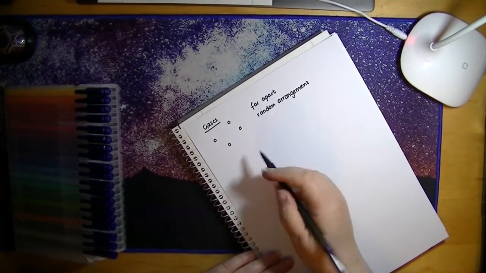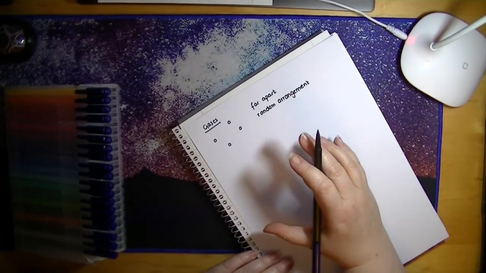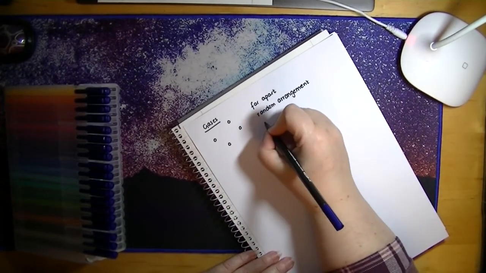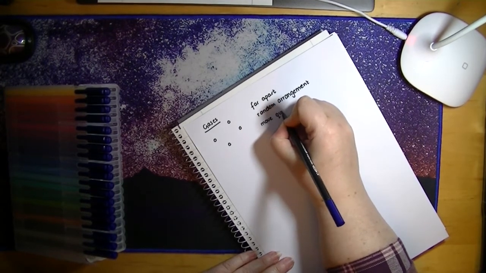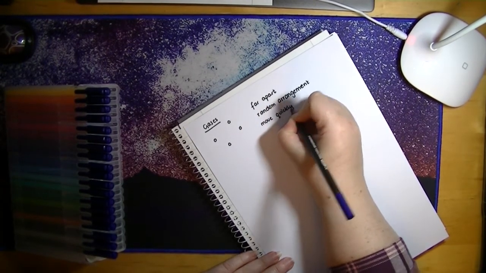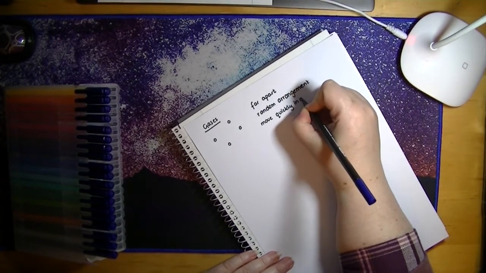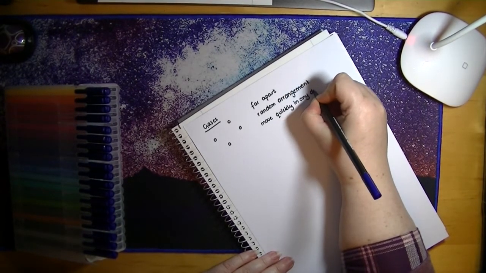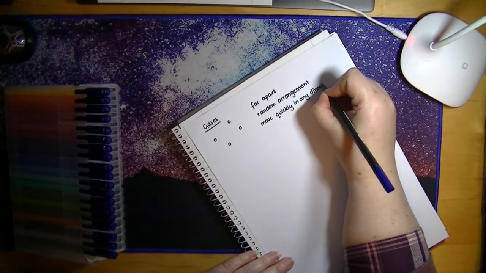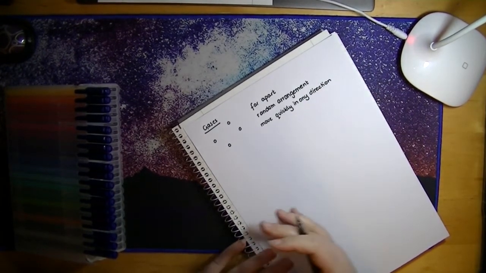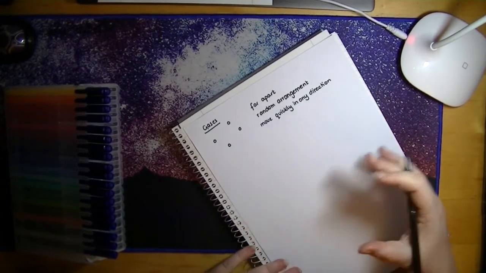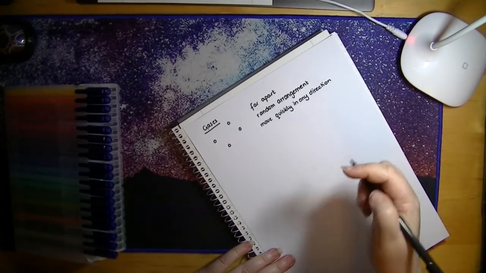Because they're like this, they can move in any direction that you want them to, and they can move really quickly. This is why when a smell appears in one part of a room, we all eventually smell it, because it moves as the particles move around.